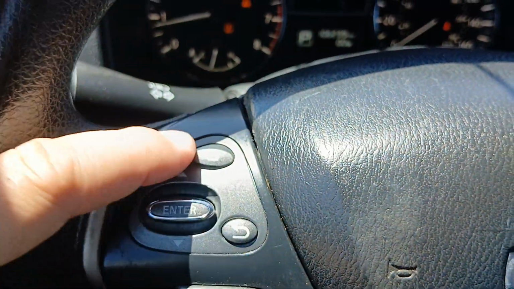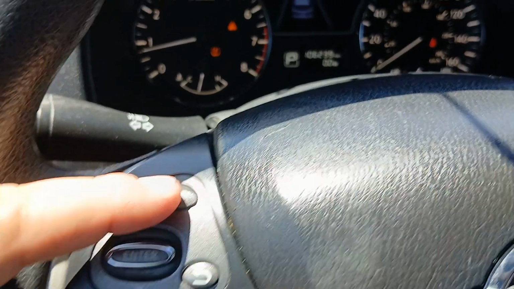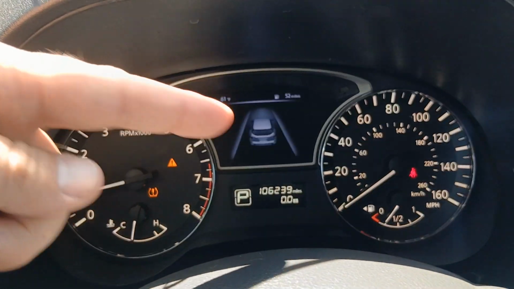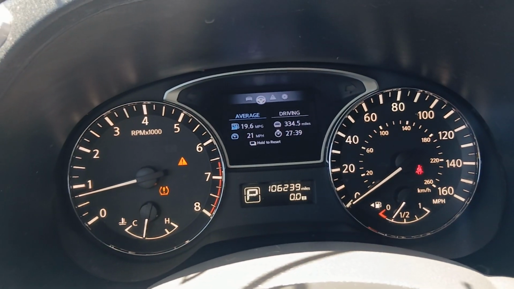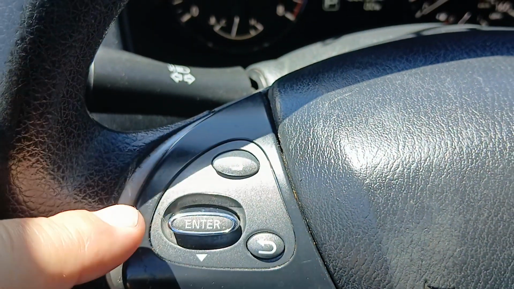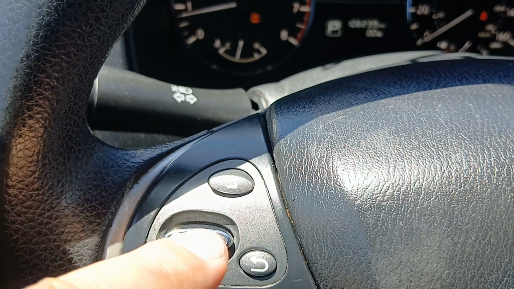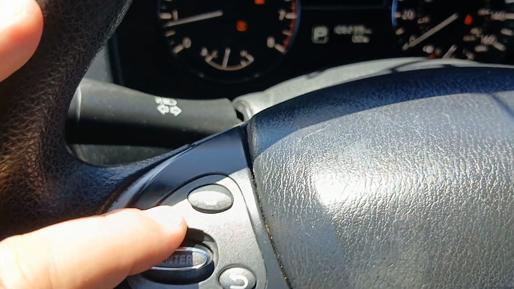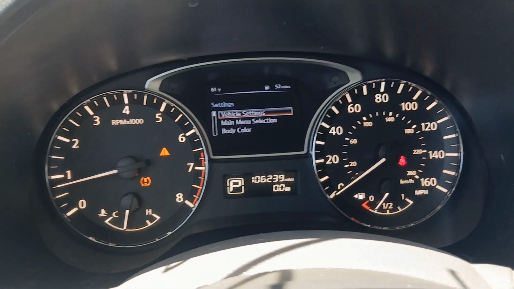So we'll start with this to select between the different menus. So we'll watch here for everything. So click through here, still pushing that same button until we get to this screen. Now we're going to switch to this to go up and down, and then push enter to enter each option. So we're going to just keep scrolling down.